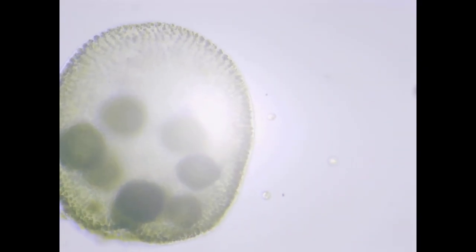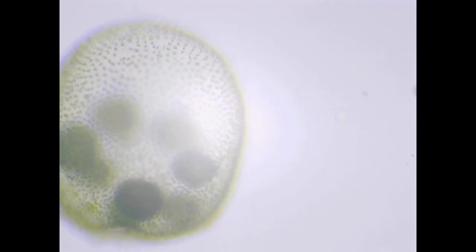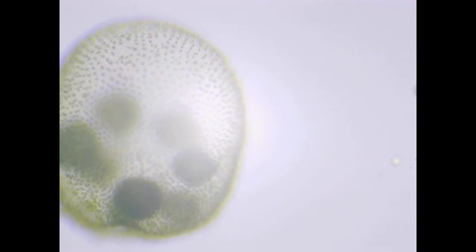Each cell has two flagella. Flagella beat in a coordinated way to roll the colony through water. This collective motion is an early form of cellular coordination.